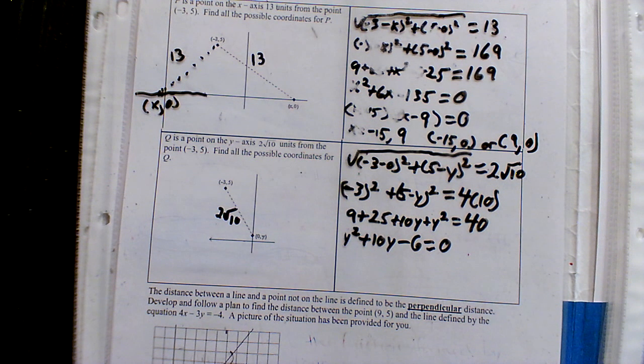If you've made it there yet, are you able to factor this problem? No, you have to use the quadratic formula. Before you solve with the quadratic formula, you should get y squared plus 10y minus 6 equals 0.